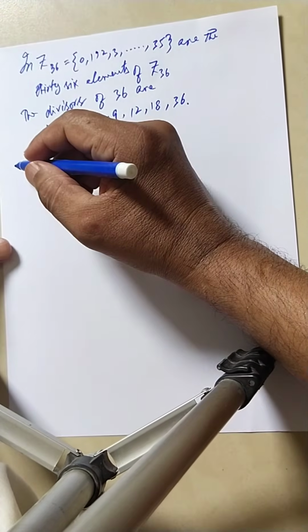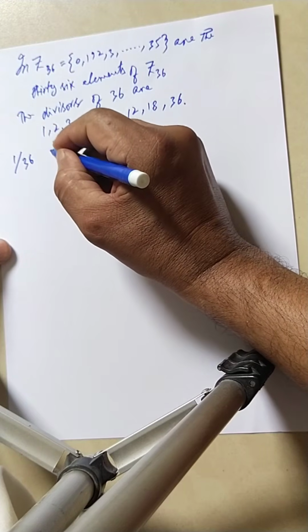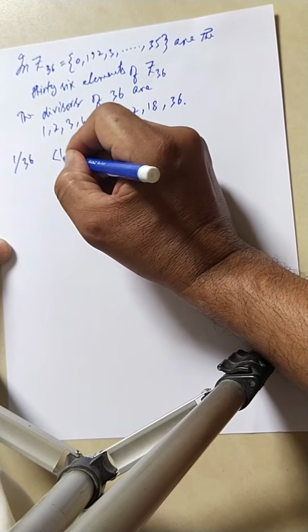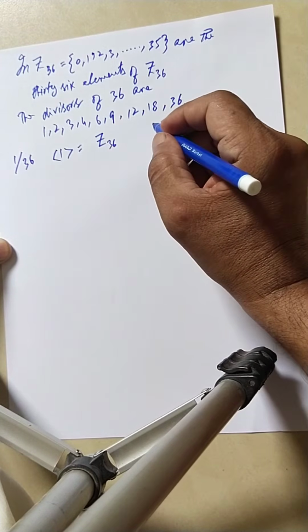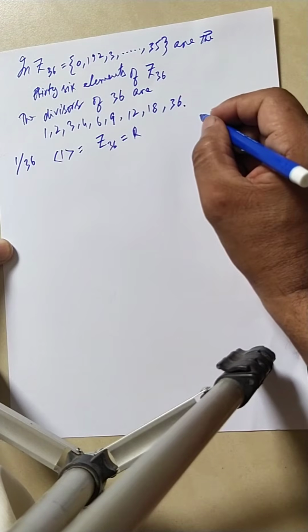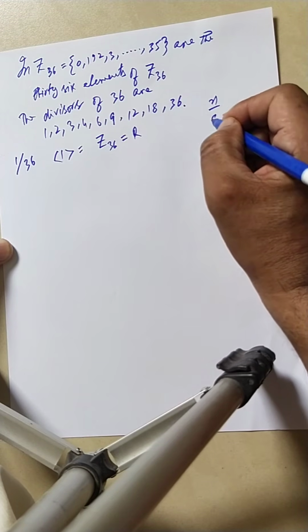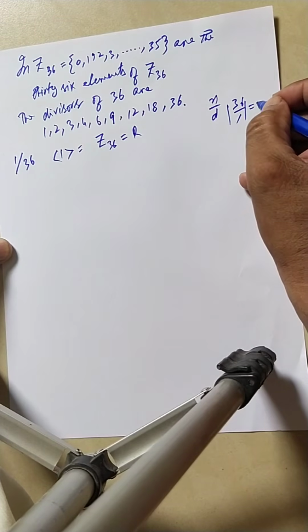Please keep in mind the same procedure. 1 divides 36, so the ideal generated by 1 is Z36 itself, or the ring R itself, and its order is n by d, 36 by 1, so the order will be 36.